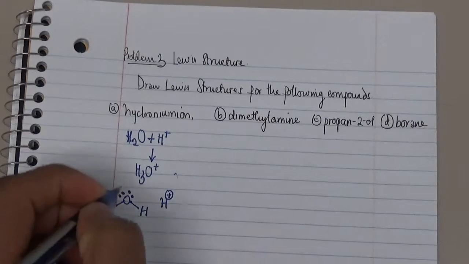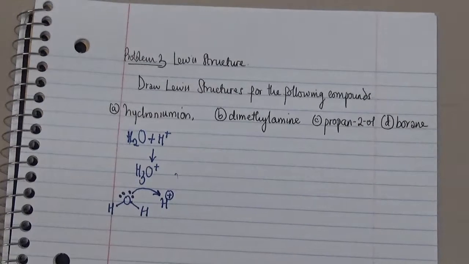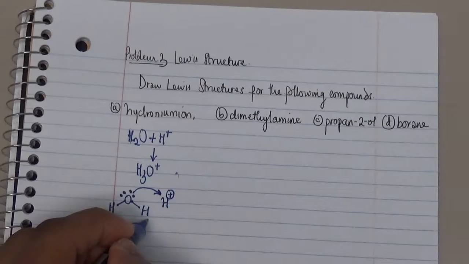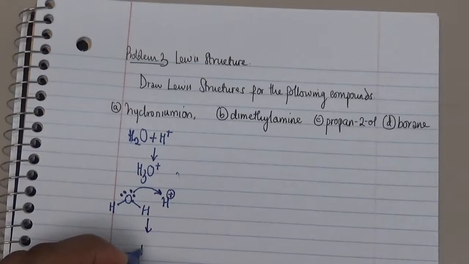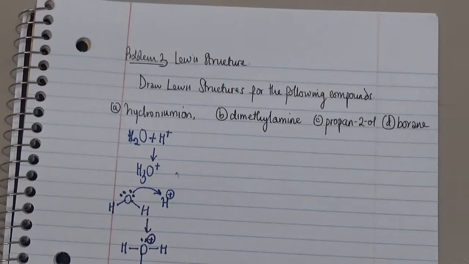So what happens is that this lone pair gains a proton by sharing the bond, to form a hydronium ion. The overall charge is a positive charge on the oxygen.